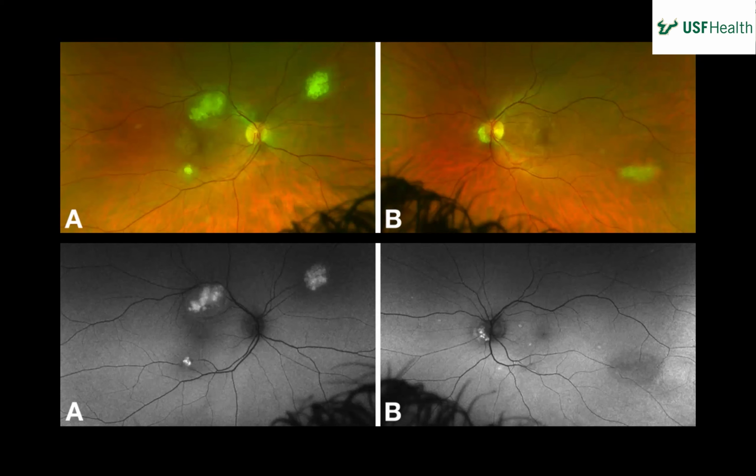And for autofluorescence, if there are calcifications, we would expect hyperautofluorescence. Those are great pictures to compare. That's another one, just nasal there, the left eye.